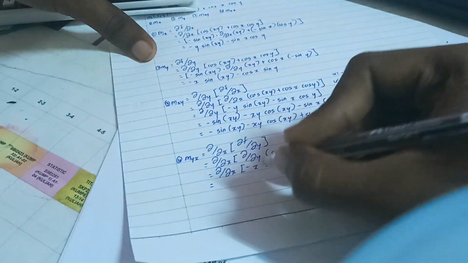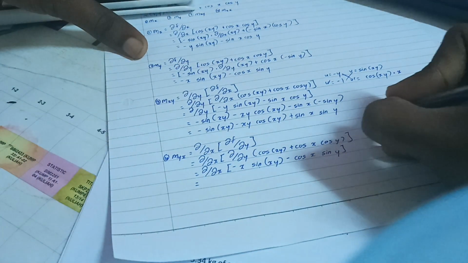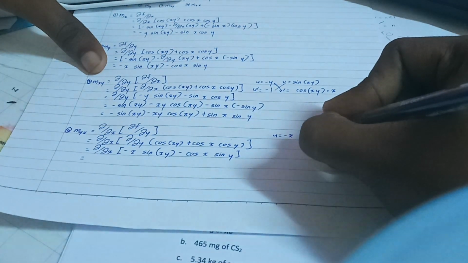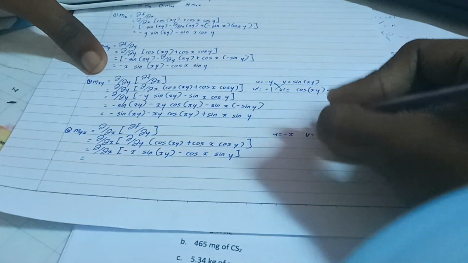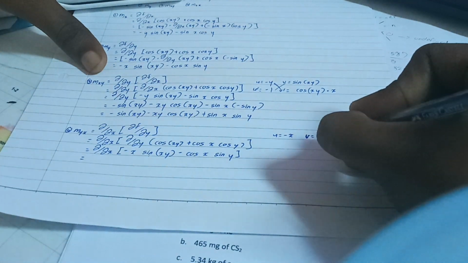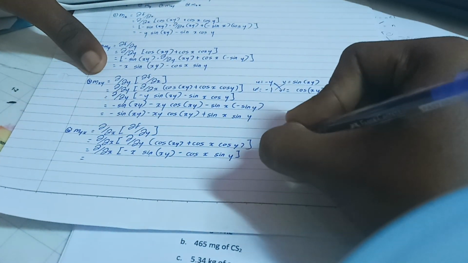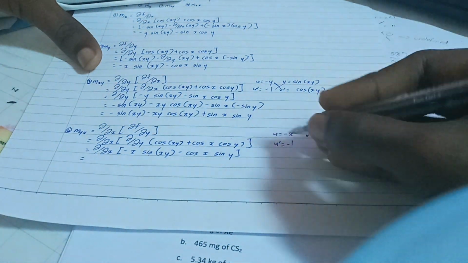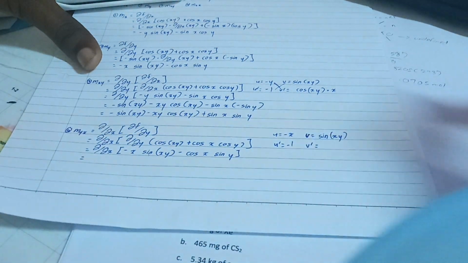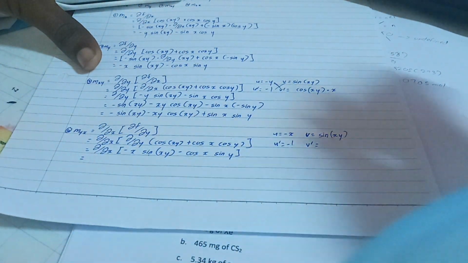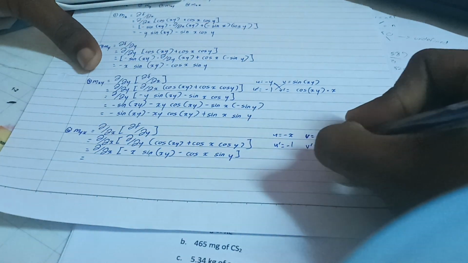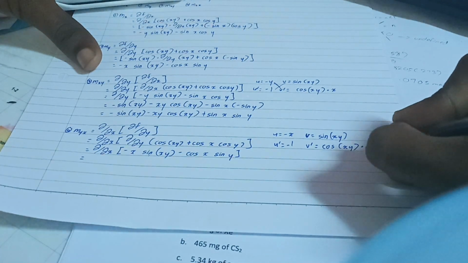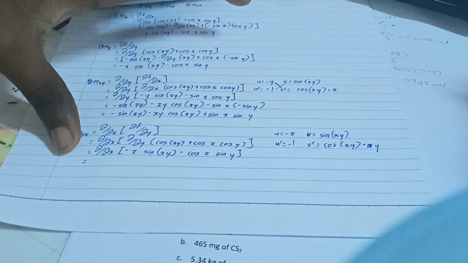Okay, now we have to do the product rule for this question. So u is equal to negative x, then v is equal to sine xy, so u prime will be equal to negative 1 and v prime will be equal to cos xy times y, since we have to derive it on the x side.